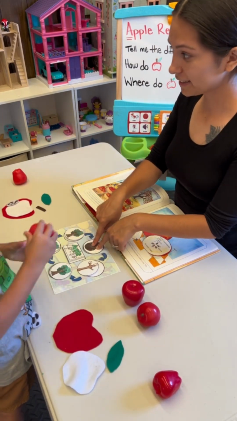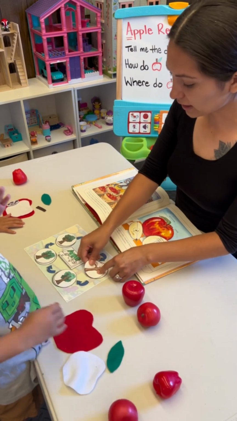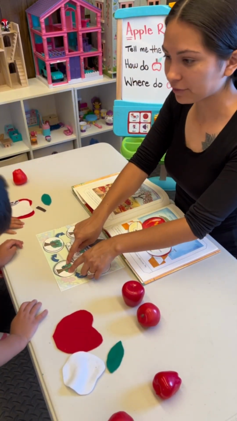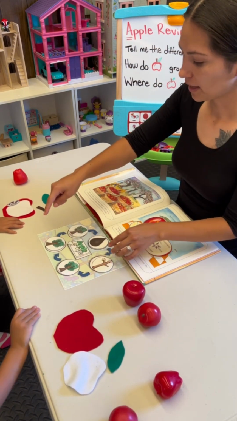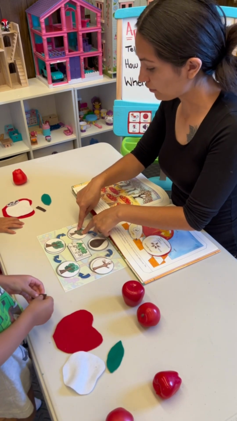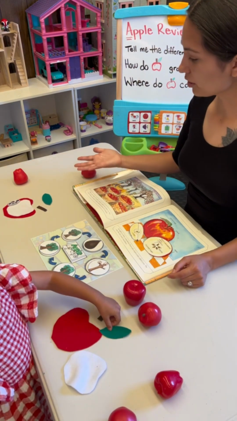Just to review, it starts as a seed, turns into a little tree, grows into a big tree. Remember, after like 5 or 7 years? Then it has little flowers. And from the flowers, you get apples. What are the parts of an apple?